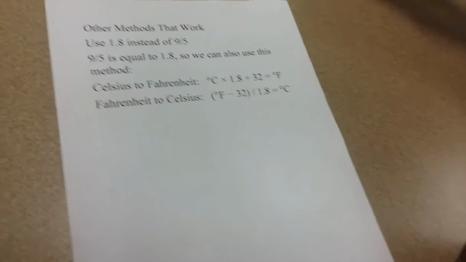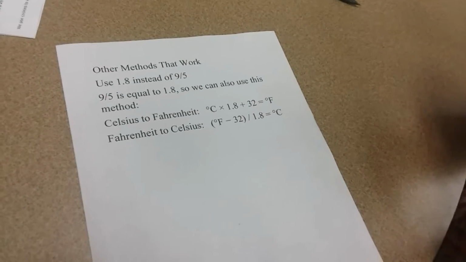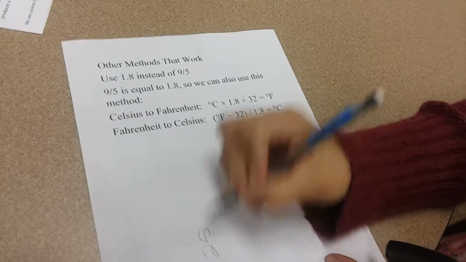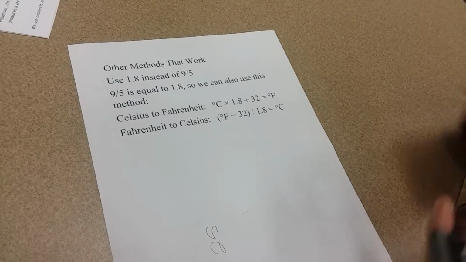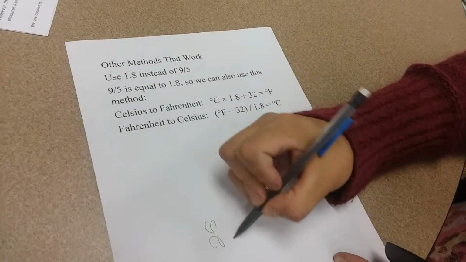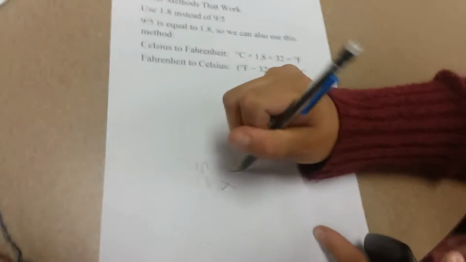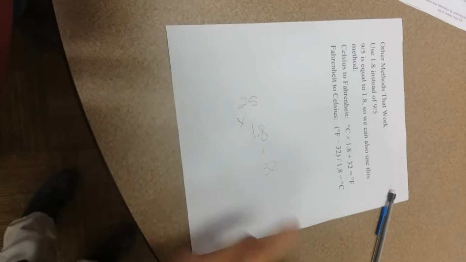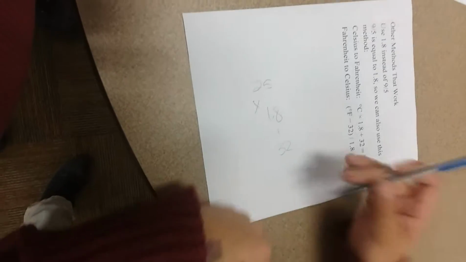A simple conversion, if you wanted to convert your Celsius readings into Fahrenheit, you would start with your degrees. Let's say we're at 25 degrees Celsius, and then you would multiply that by 1.8, and then you would add 32, and that would get you your Fahrenheit. So let's do that. 25 times 1.8 equals 45, plus 32 equals 77 degrees Fahrenheit.